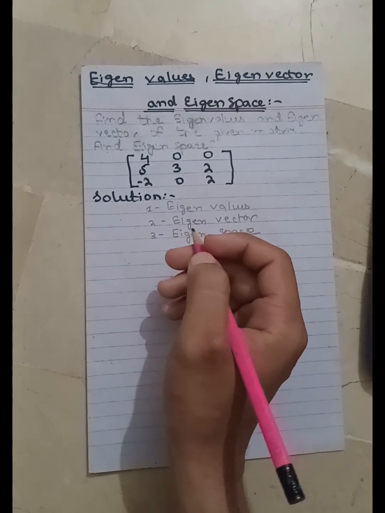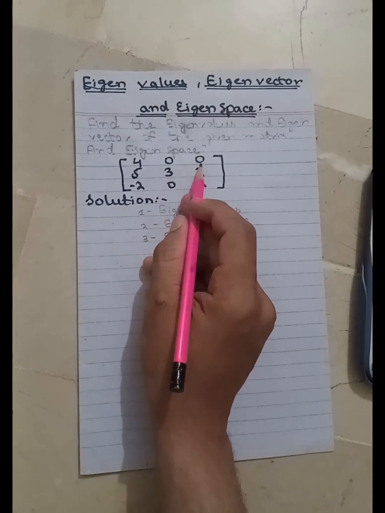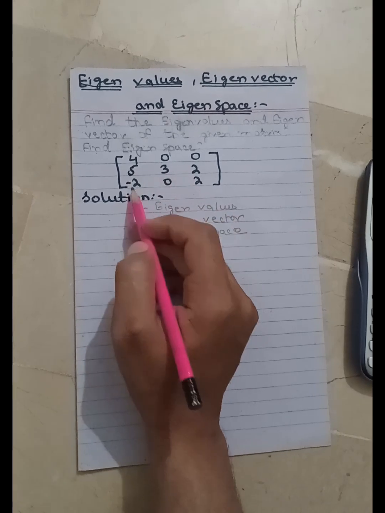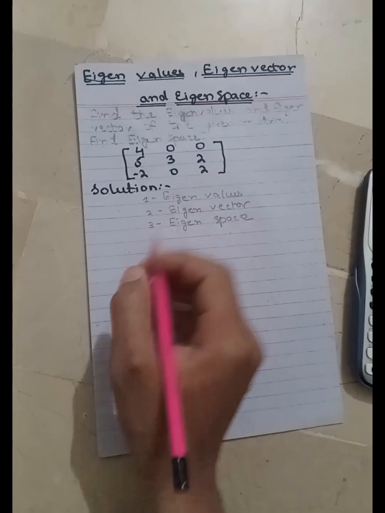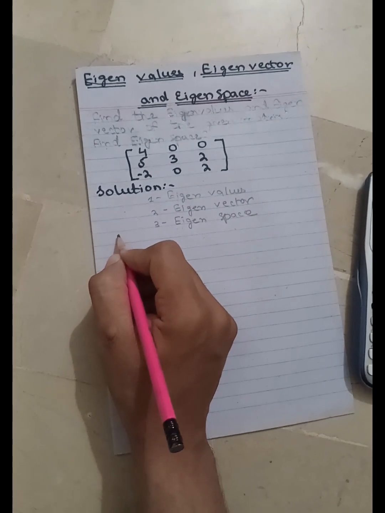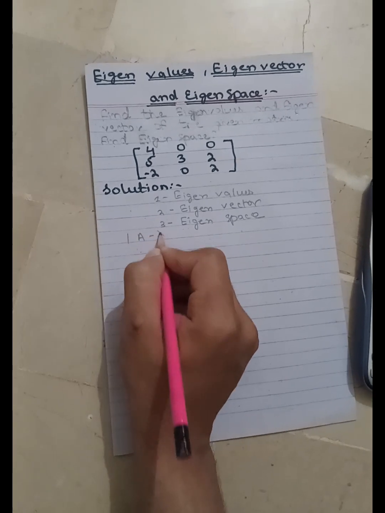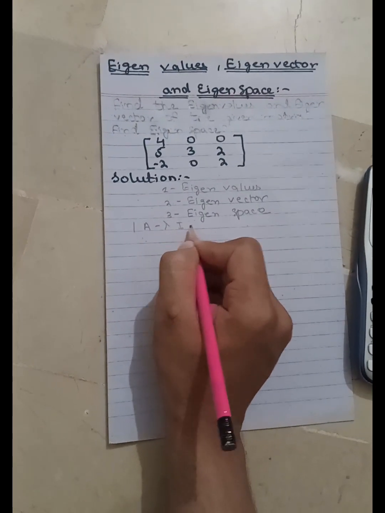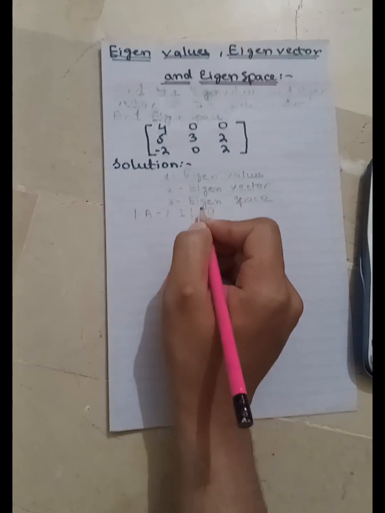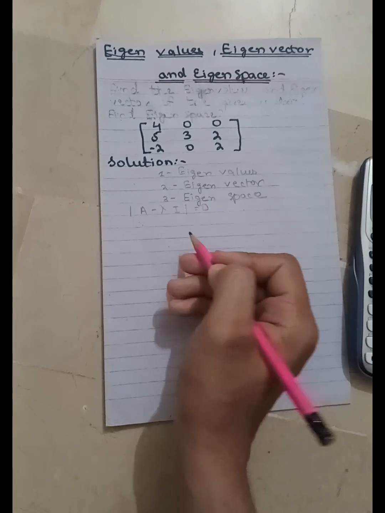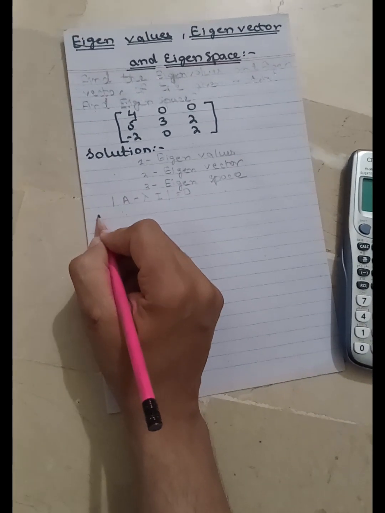Now starting with our given matrix, which is 4 0 0, 5 3 2, and -2 0 2. By using A minus lambda I equals 0, we can calculate our lambda.